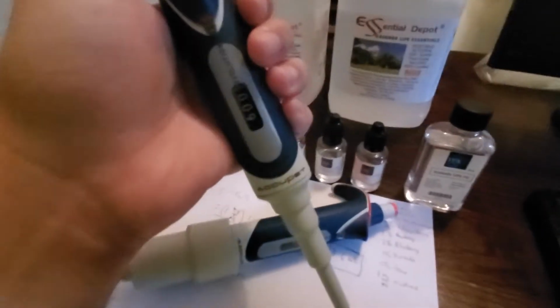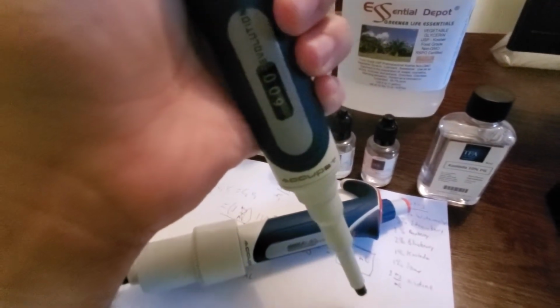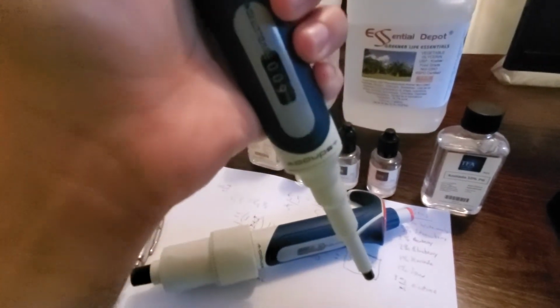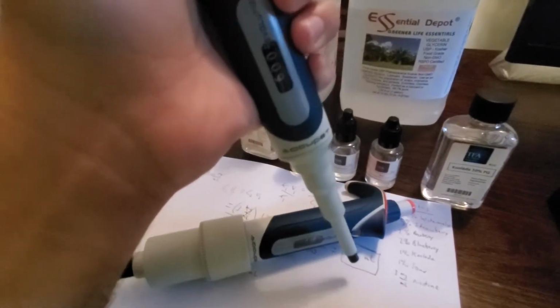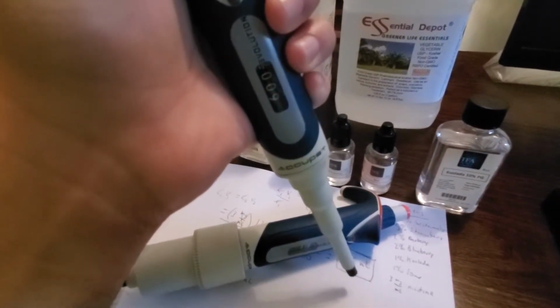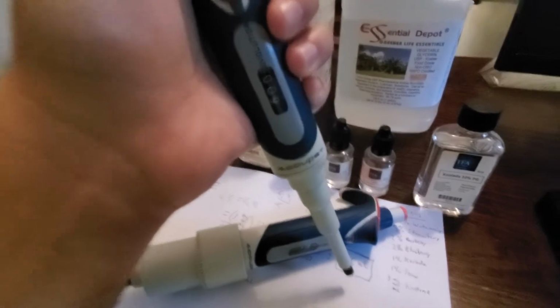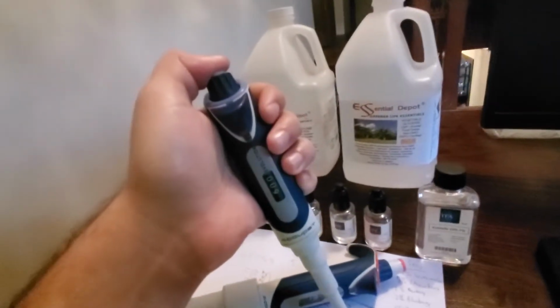So in traditional pipetting, you will press to the very first stop, insert the tip into your solution that you're trying to get the volume of. You will slowly let out, with my thumb, I'll do it.